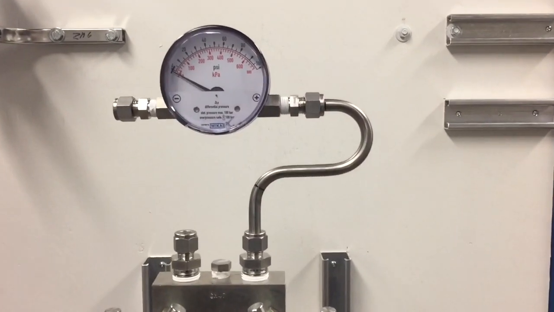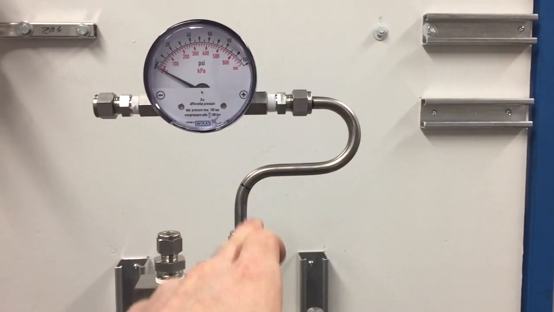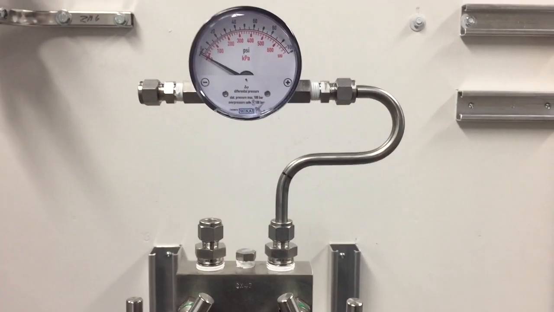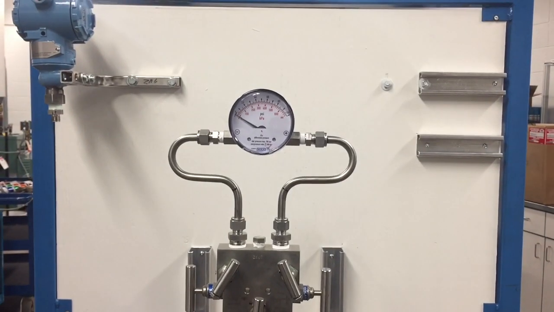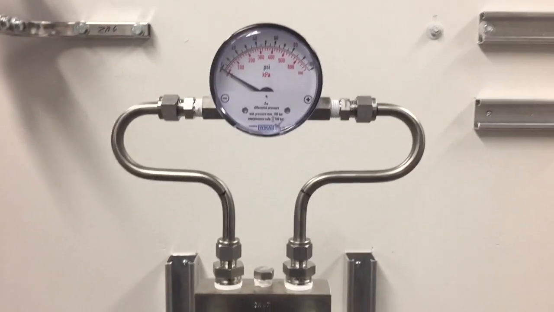So what I'm going to go ahead and do now is build another identical piece of this tubing here for the other side, so we can install the gauge. Alright, so I have all the tubing bent there. You can see now I've got 2 identical pieces.